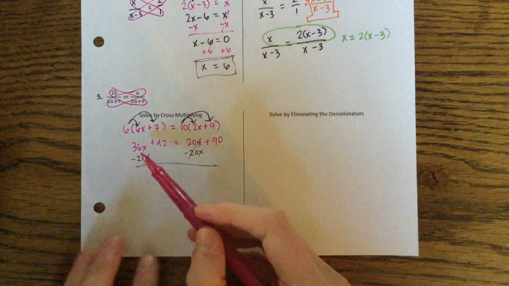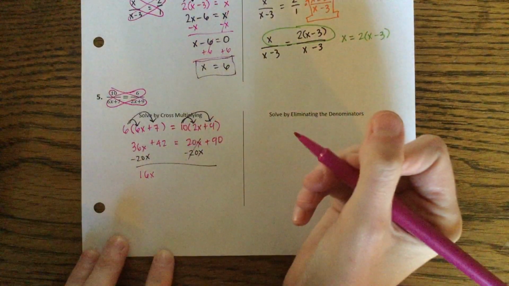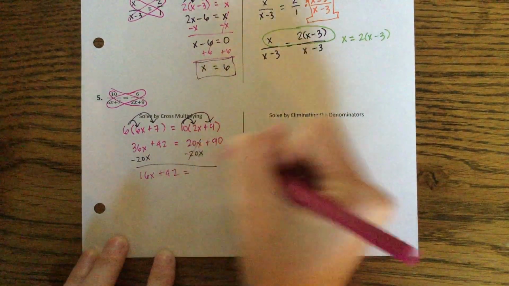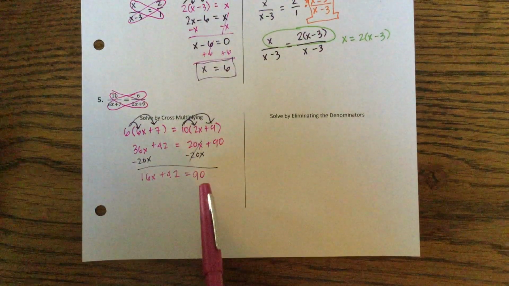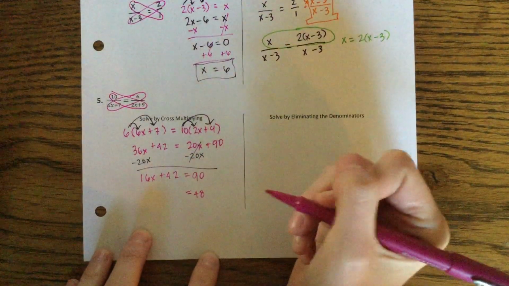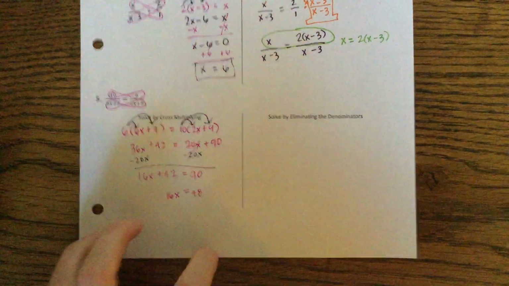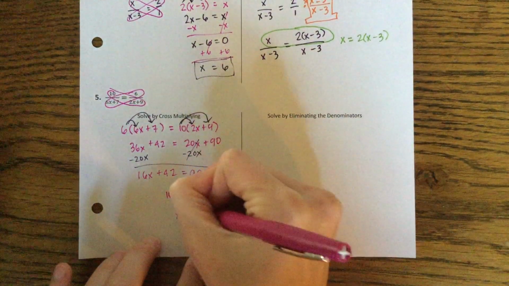So 36x minus 20x would be 16x plus 42 equals 90. And then maybe subtract the 42 on both sides. So that would be 48. So 16x equals 48. Divide both sides by 16 and you would get x equals 3.